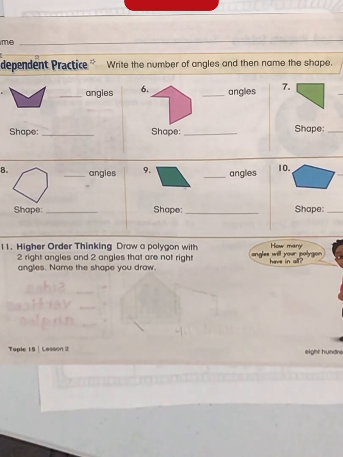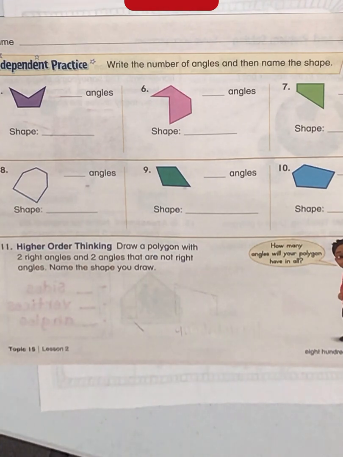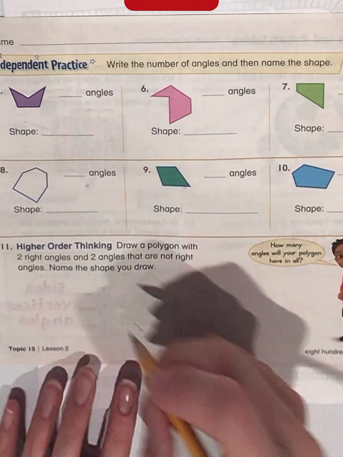And number 11, let's look at number 11 together. It says, draw a polygon with 2 right angles and 2 angles that are not right angles. Name the shape you draw. So his little hint here is, how many angles will your polygon have in all? Well, 2 right angles plus 2 other angles are going to give us 4 angles. So we know that our shape's going to have 4 angles, which means it's going to have 4 sides and 4 vertices.